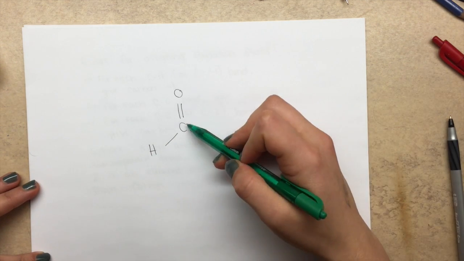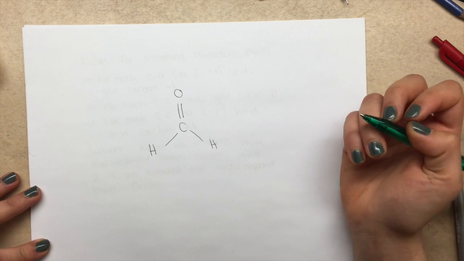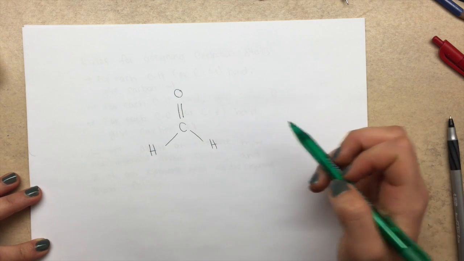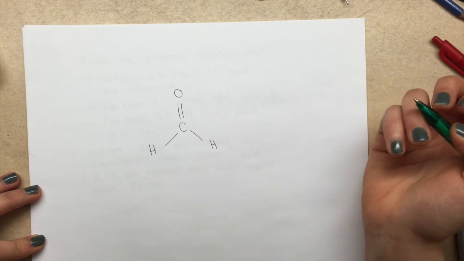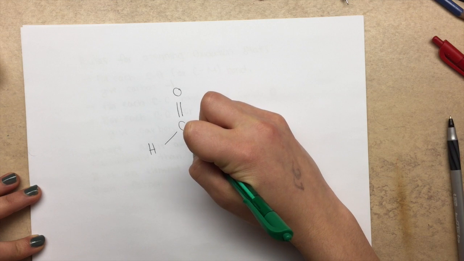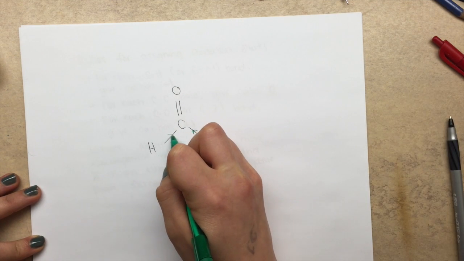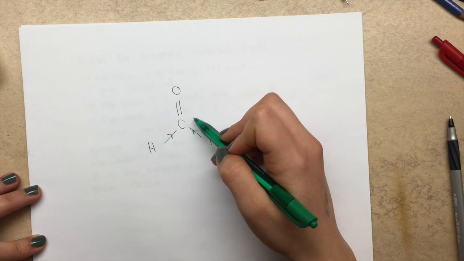For the carbon-hydrogen bond, carbon is more electronegative than hydrogen. So even though these electrons are being shared, carbon is going to be taking more of them. You could say that carbon is stealing these electrons, and you can draw an arrow showing that these electrons are directed more towards carbon.